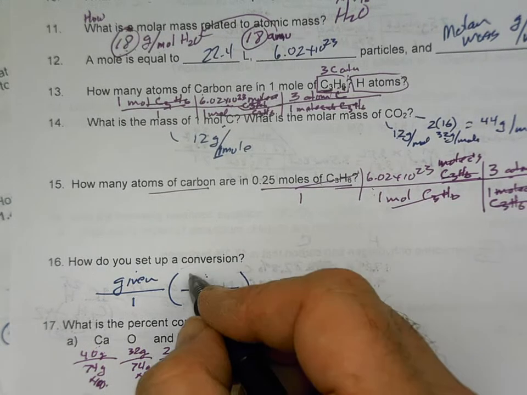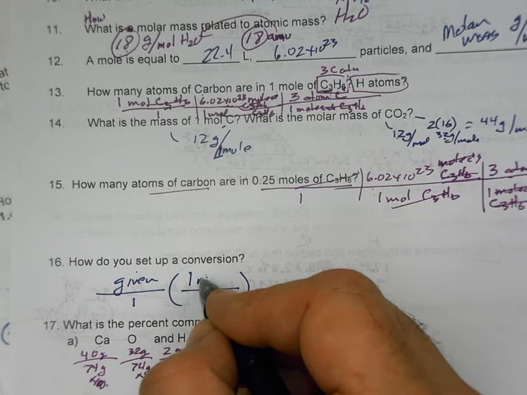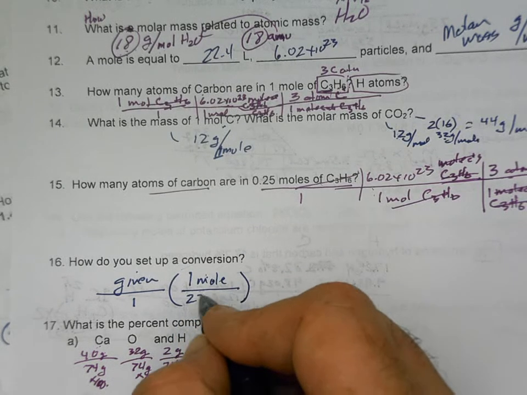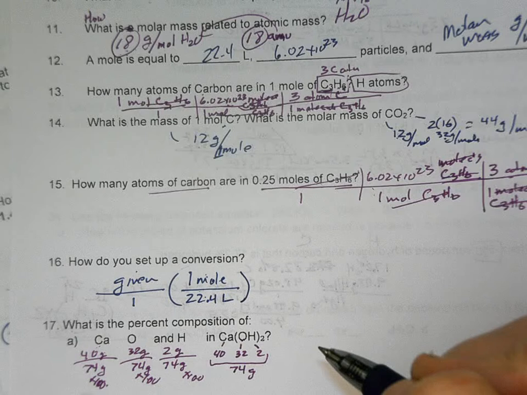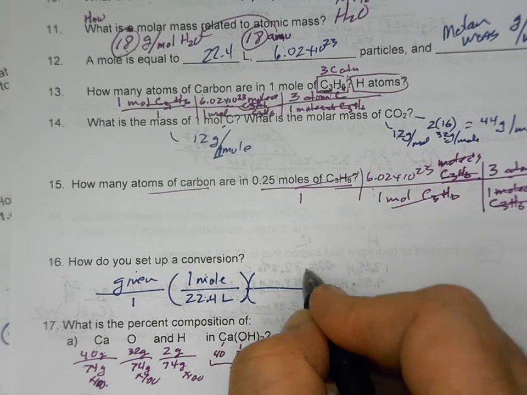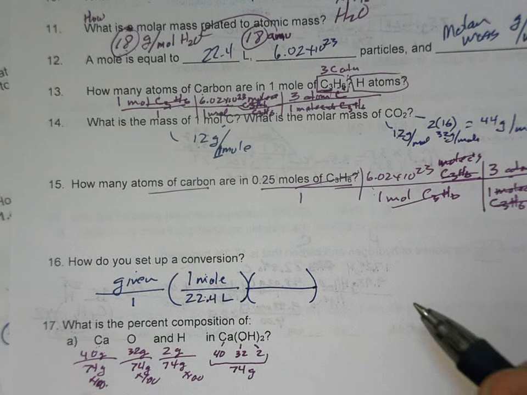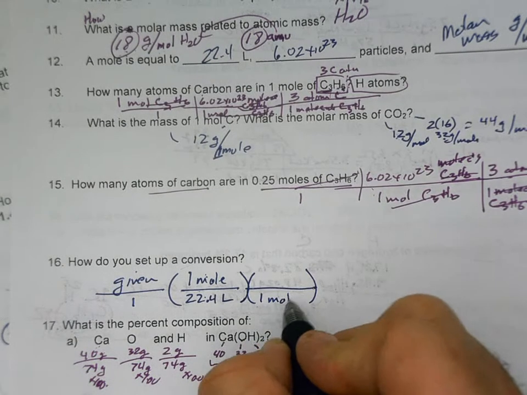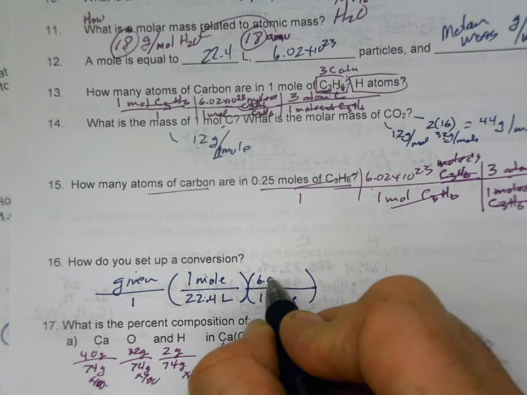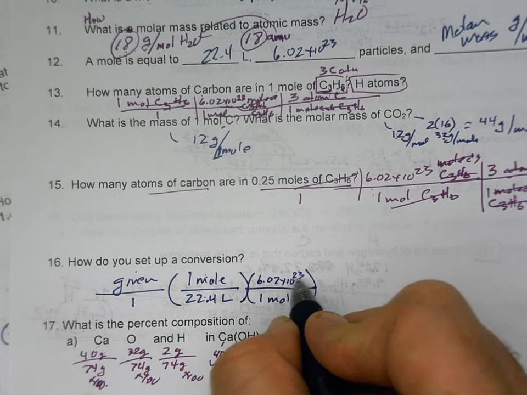It could be 1 mole is 22.4 liters. Okay, on there, the conversion factor could be 1 mole, which we can put down here as 6.02 times 10 to the 23 atoms.